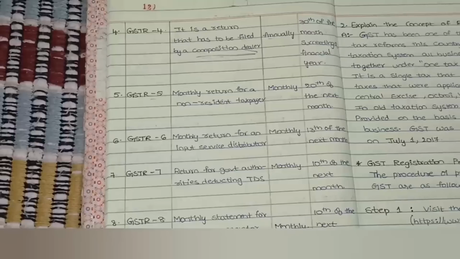Okay, for example, a person A is earning an income of 10 crores per year, and B is earning 1 crore rupees per year. So what does GST do? It will give compensation to B because his income is less compared to A, no?